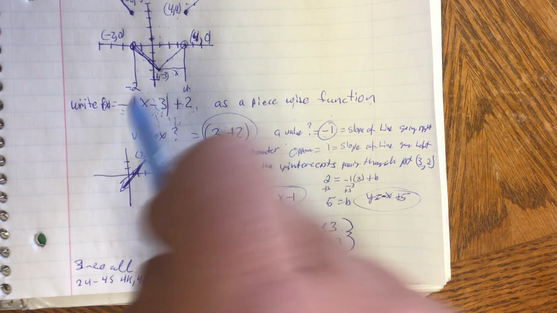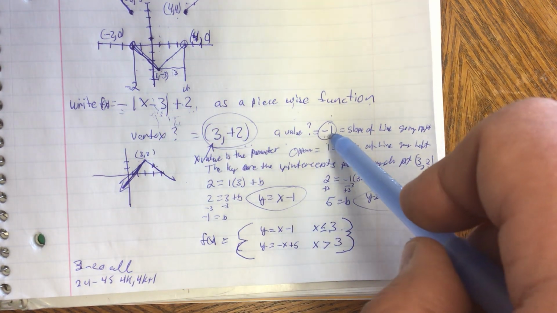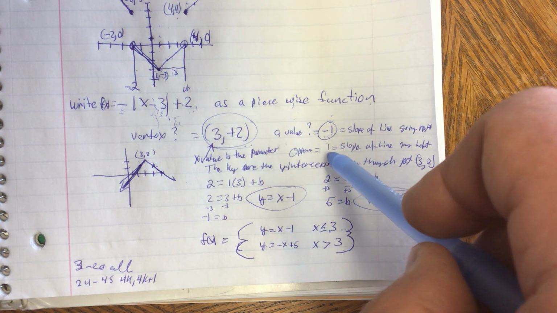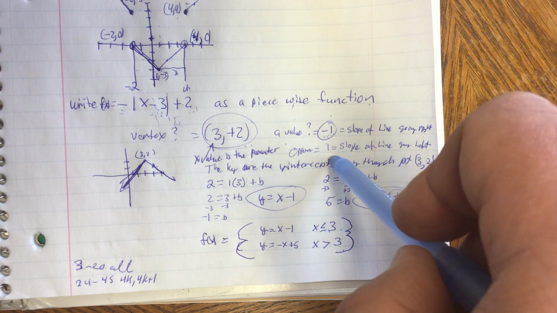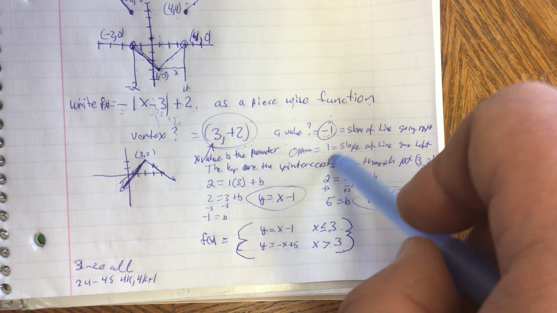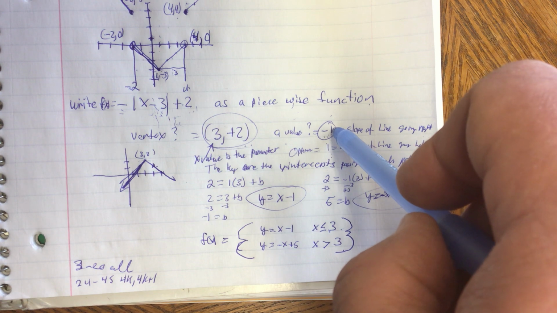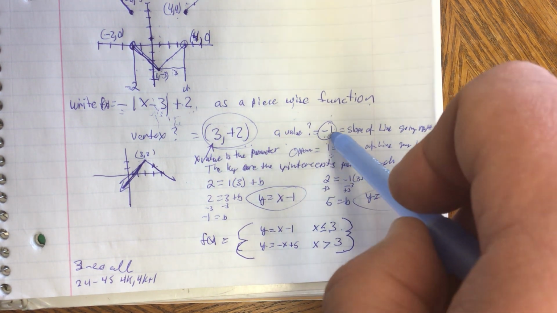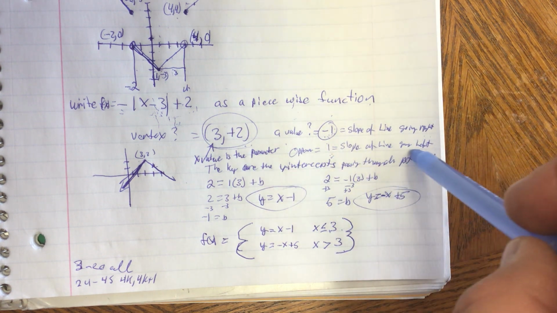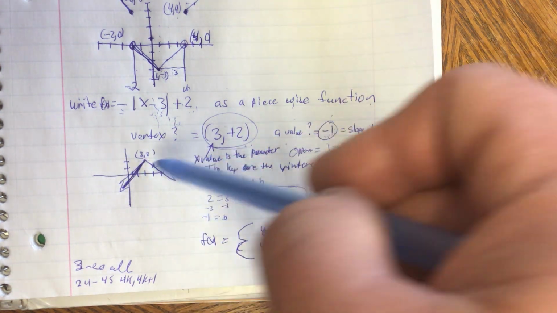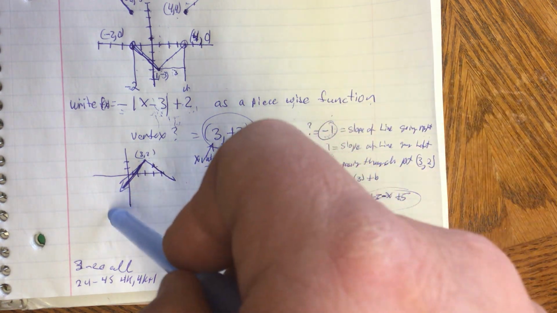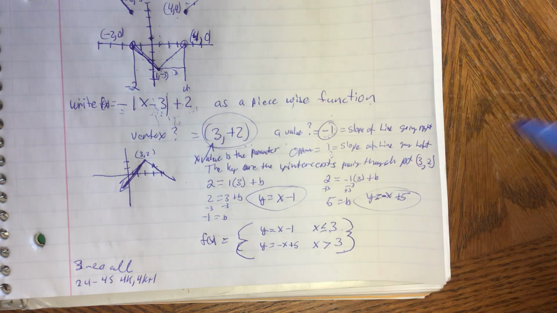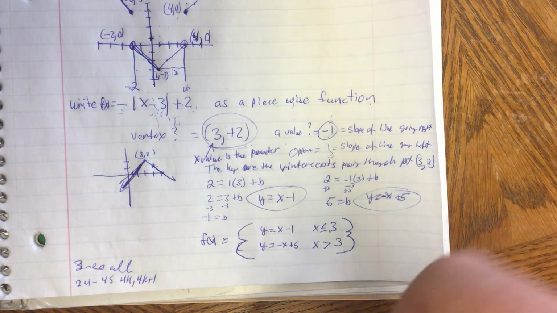The -1 came from there. The opposite of the a value, so not the reciprocal, just the opposite value. So if it was -1, it's 1. If it was -2, this would be +2. The opposite of the a value will give you the slope of the line as it graphs to the left of the vertex. So the slope of this line is going up 1 and over 1. Okay? So that's the slope we're going to use there.